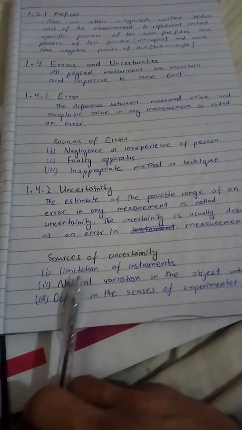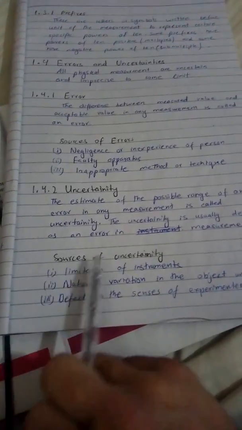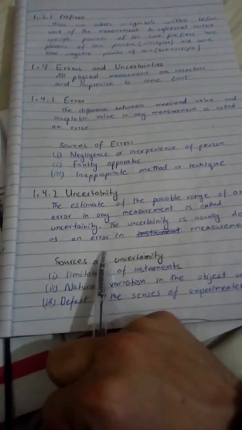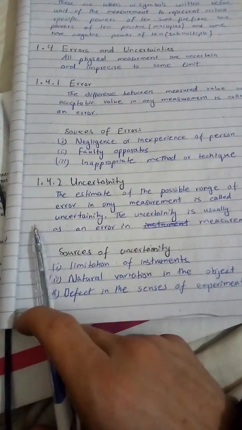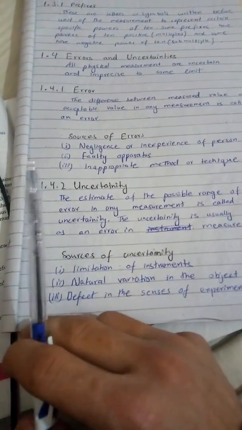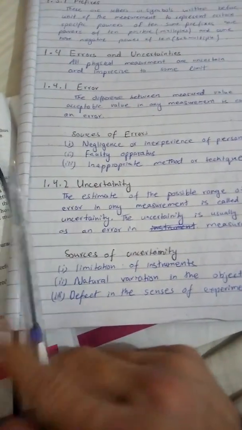Uncertainty is caused by limitation of instrument. For example, we cannot measure the radius of an atom or electron. These are limitations of the instruments we use to measure them.